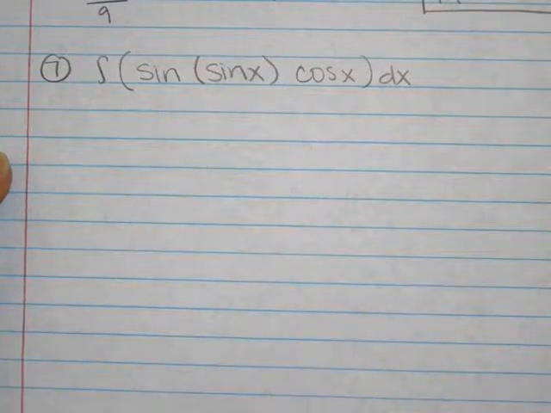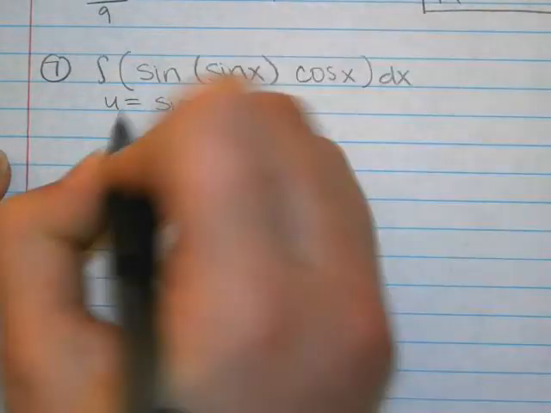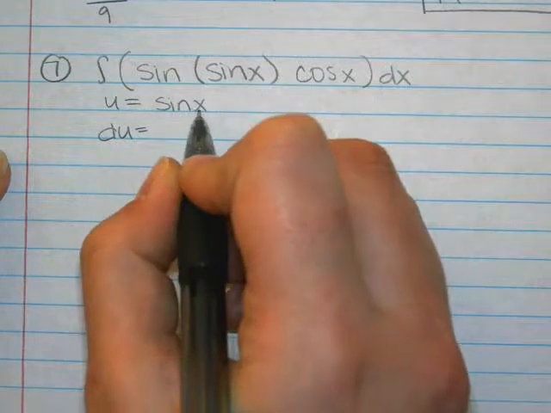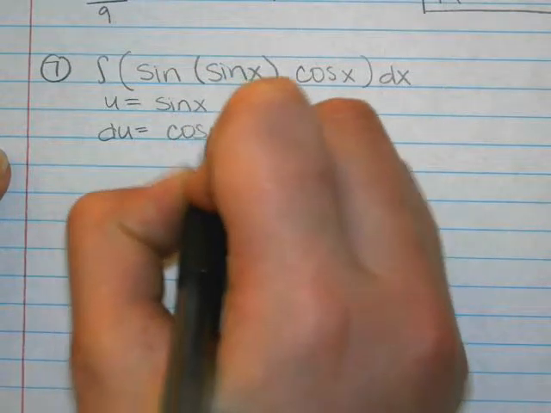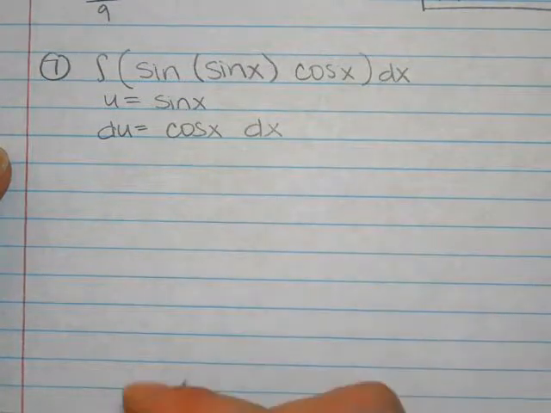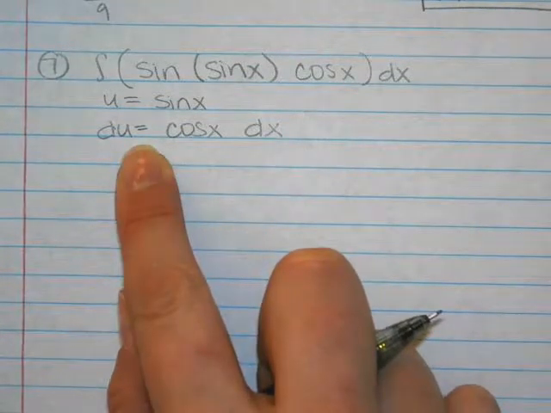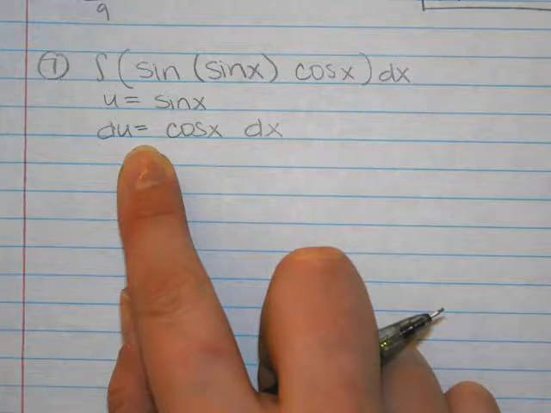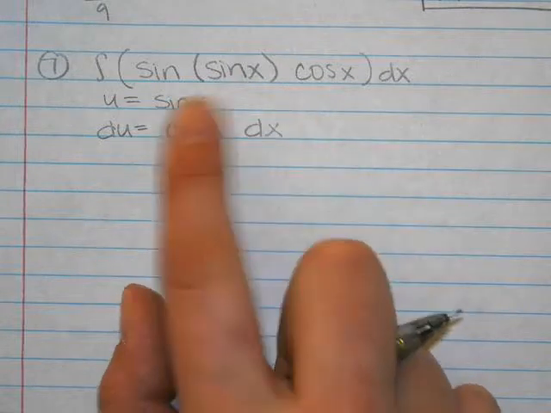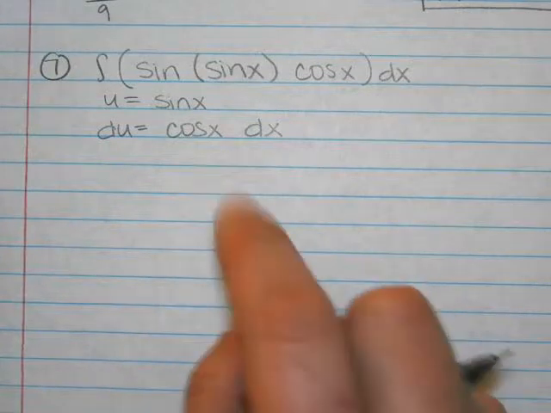Okay, so what is the inside function? Sine x. So u equals sine of x. Then what is the derivative of u? Cos x dx. We don't divide by cos x, and you'll actually notice the only thing that you can move over to the other side with a du is a number. We'll talk more about later what happens if the derivative isn't there and you still have some other variables in the problem. We'll be able to deal with that. But for right now, we won't have any problems like that, okay?